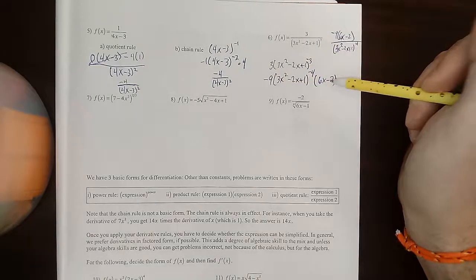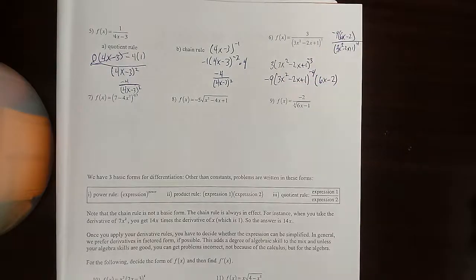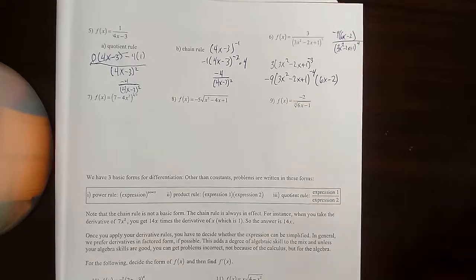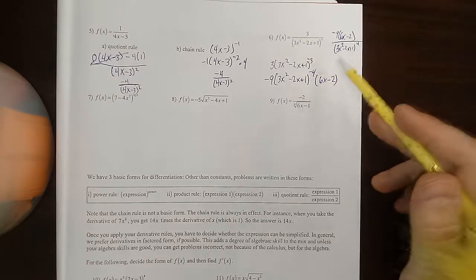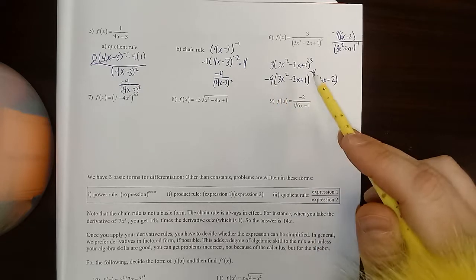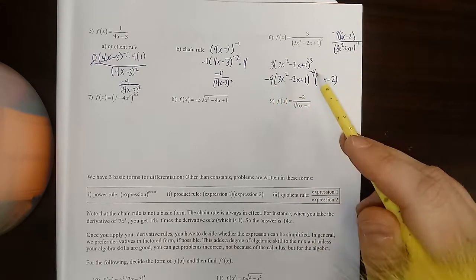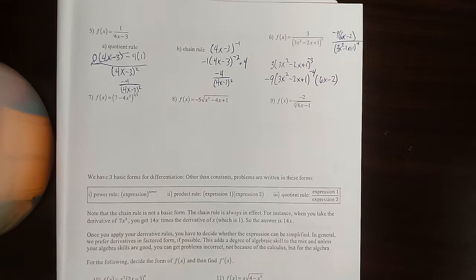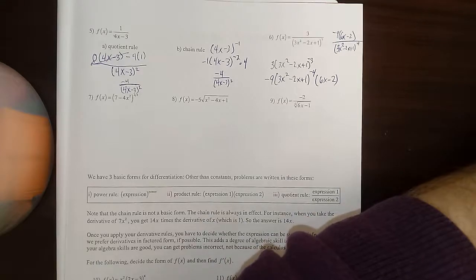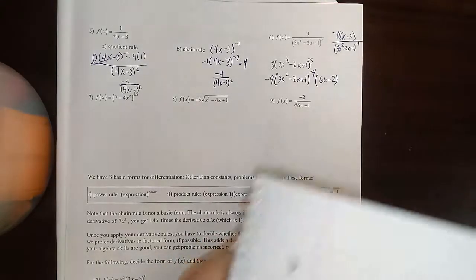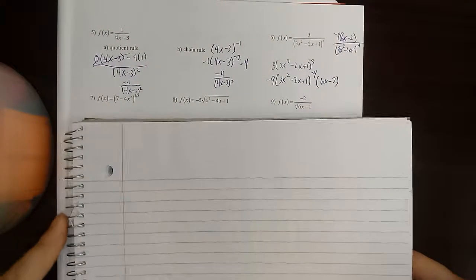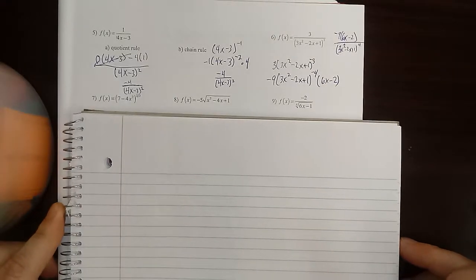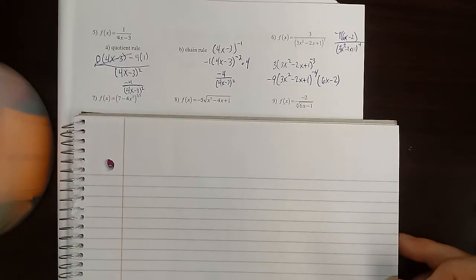But then I have to reflip it, and so you'll see that's where my denominator comes from. We don't flip the negative 9 because it doesn't have the exponent. We don't flip the 6x minus 2 because it doesn't have the exponent. So there's a bunch of ways to think about this, to skip steps, to rush through, and depending on your level of comfortability, skipping steps is really good on these.